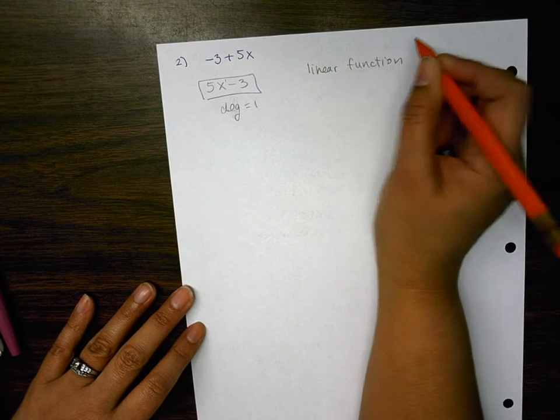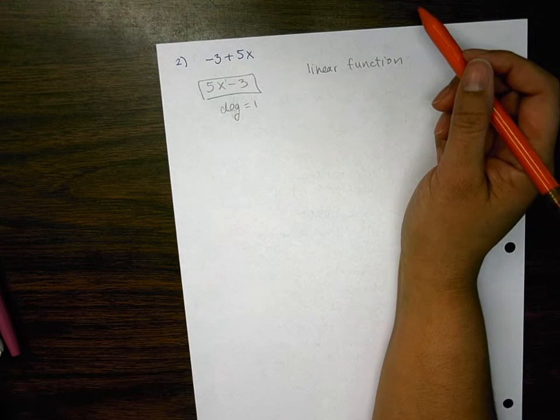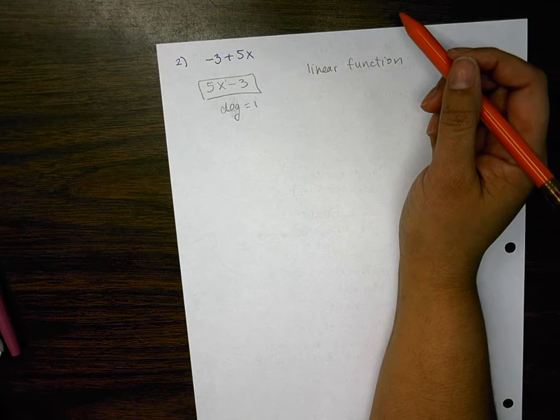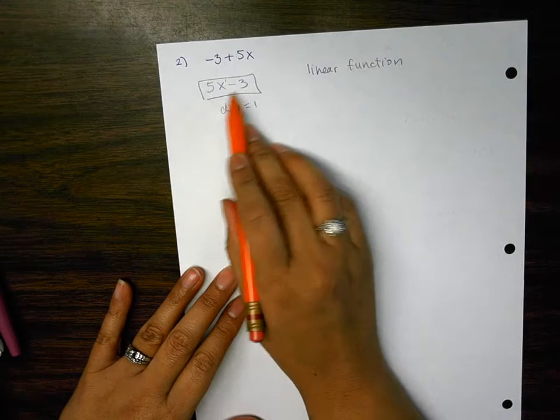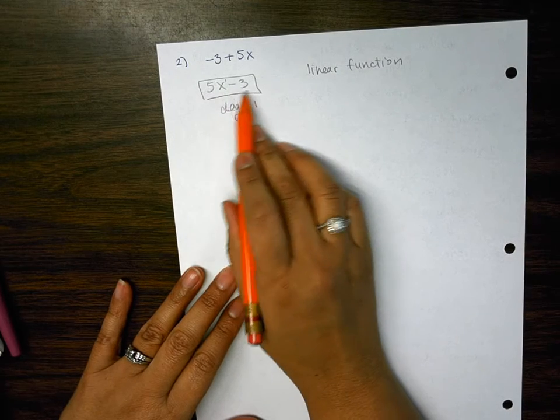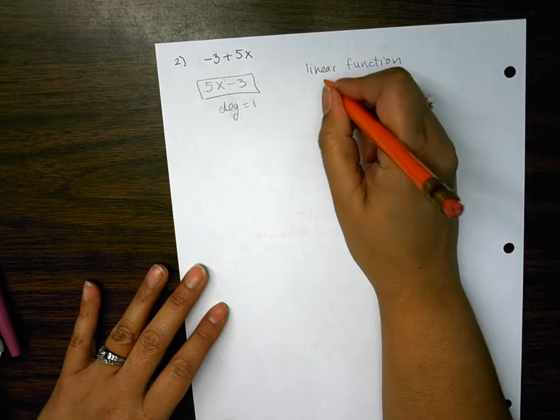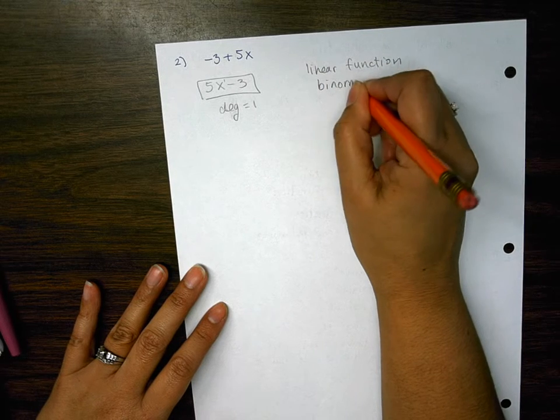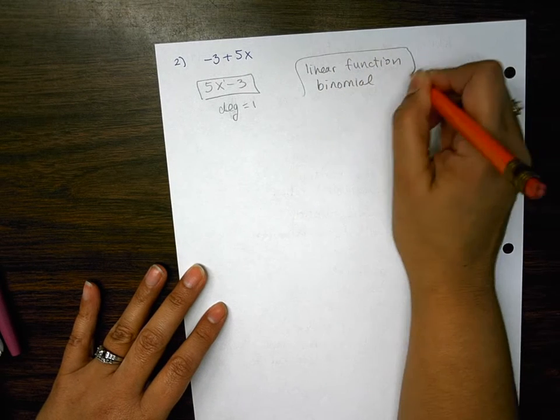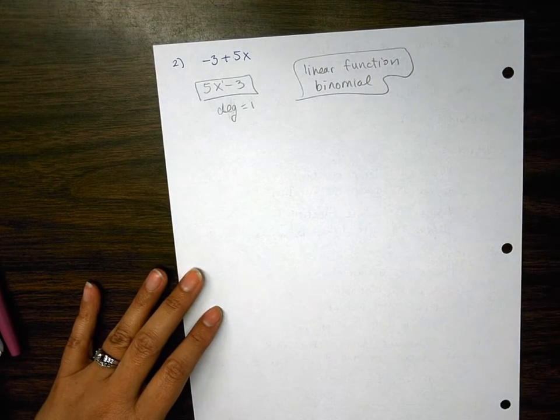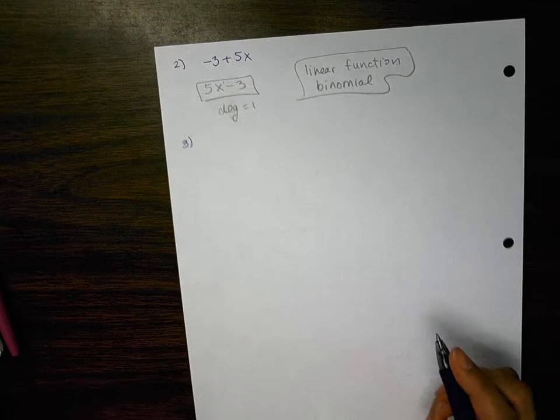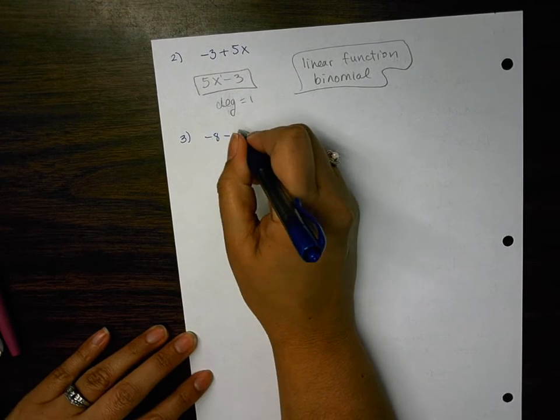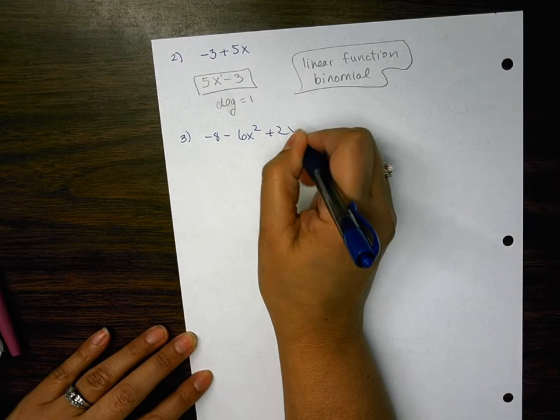And now I'm going to call on Isaac. How many terms? 2. So look at your notes, or you have it in your head. What do we call a 2-term polynomial? Binomial. Questions? Okay, number 3. -8 minus 6x squared plus 2x.